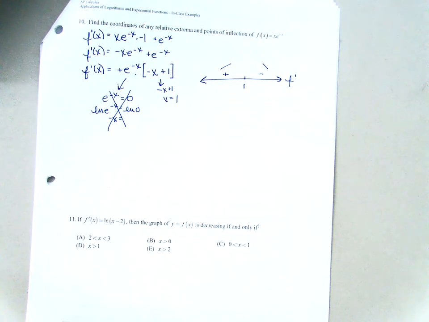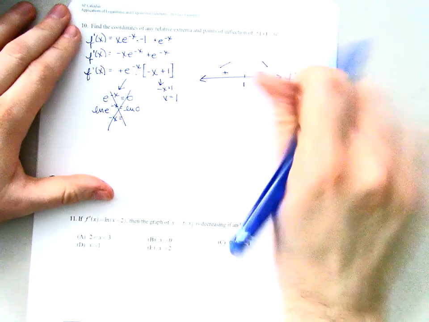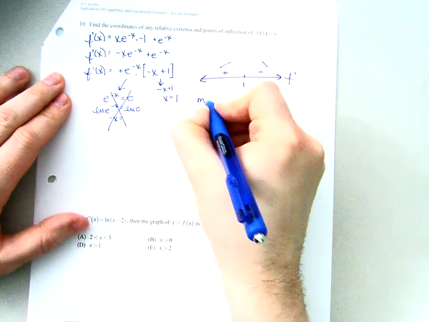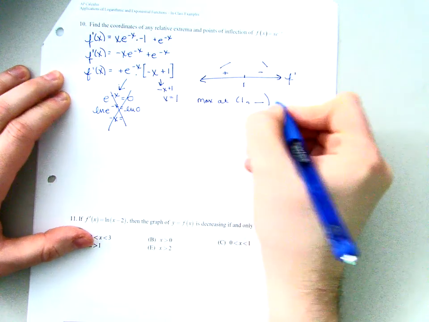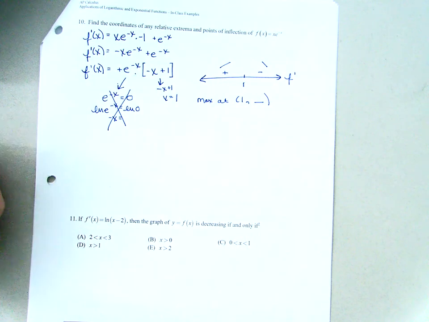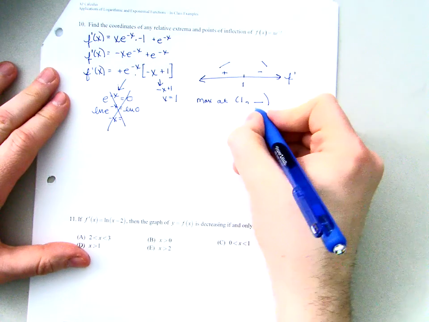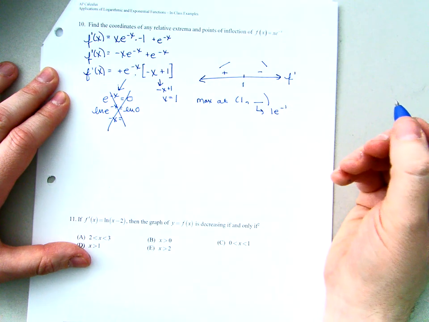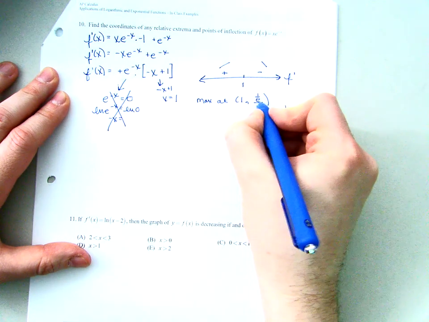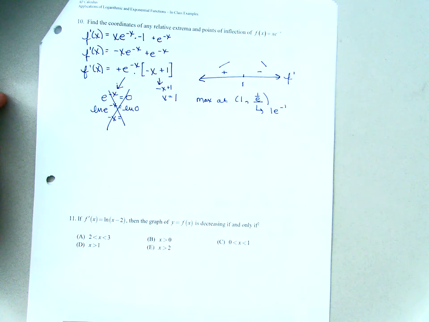So what is happening at x equals 1? Someone said something that I couldn't hear. Maximum. There's a maximum, relative max, at 1 comma. Where do the y-coordinates come from? Original. 1 comma 1 e to the negative 1. Maybe you got this part last time. Should be 1 comma 1 over e for the maximum.